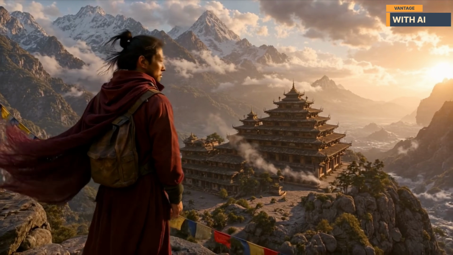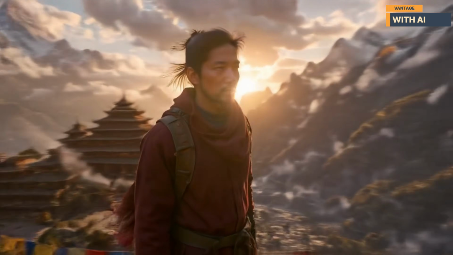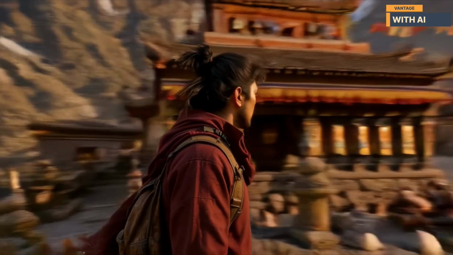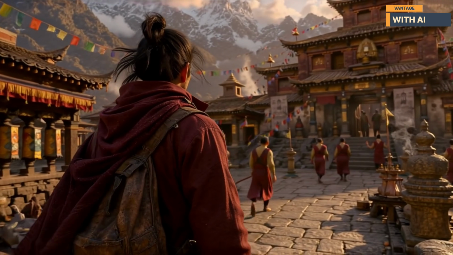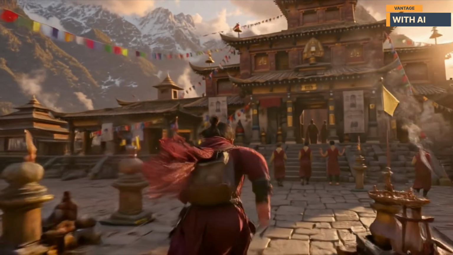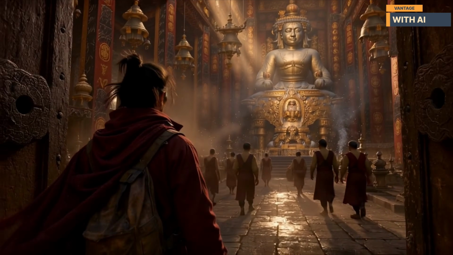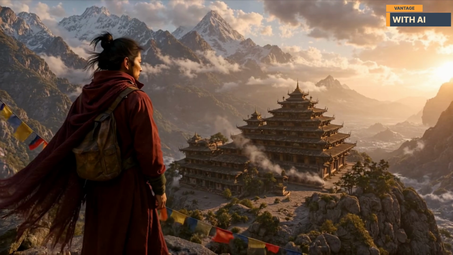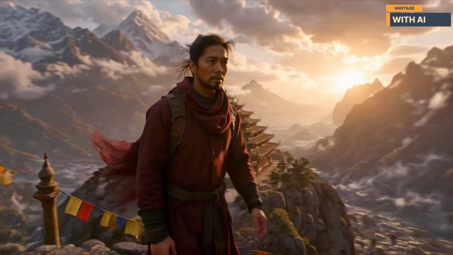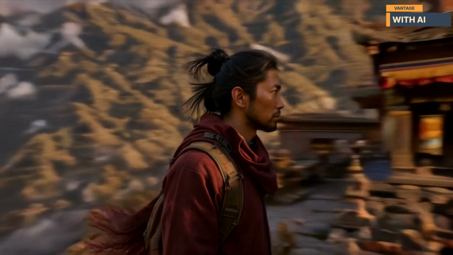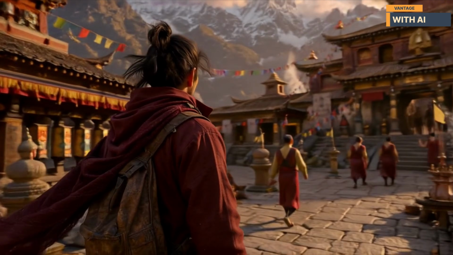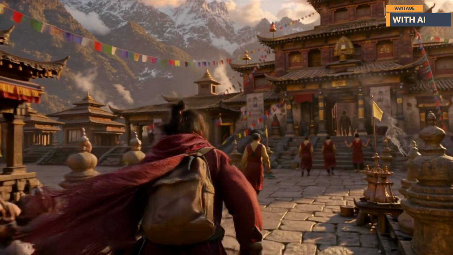And this is a very strong result. The transitions between the three keyframes are surprisingly coherent. The traveler moves naturally from the mountain overlook into the monastery courtyard and then through the entrance into the sanctuary, while the overall environment and visual style remain consistent. There is a small identity drift during the transition, but considering the model has to bridge three completely different compositions, the spatial continuity is quite impressive.